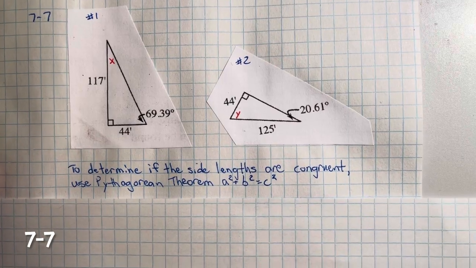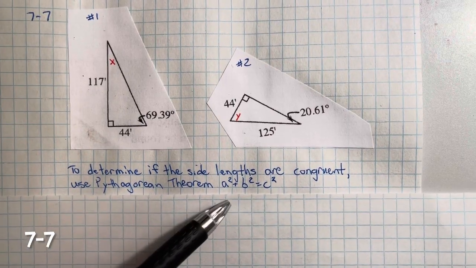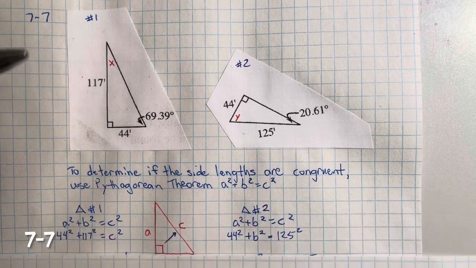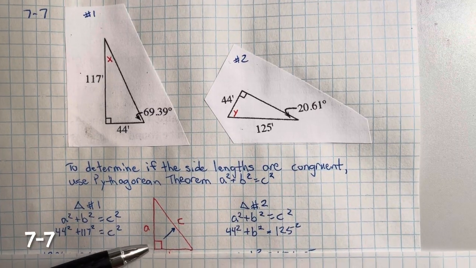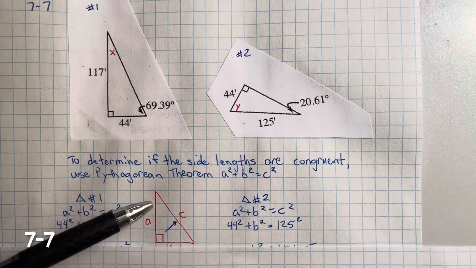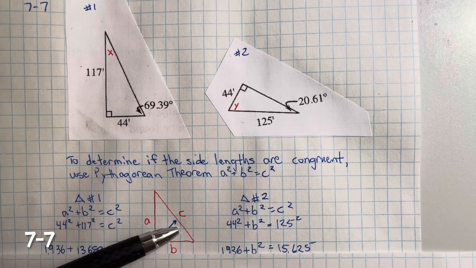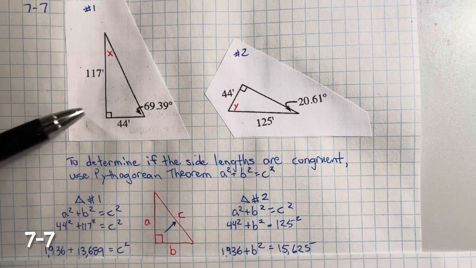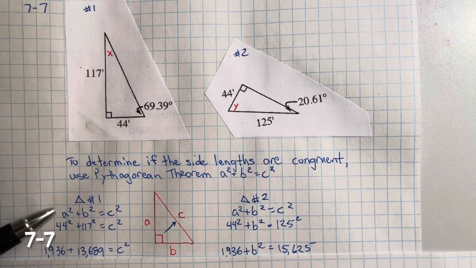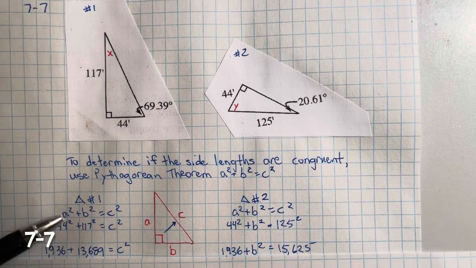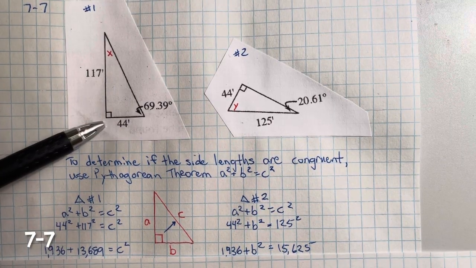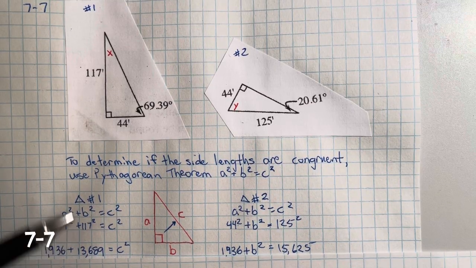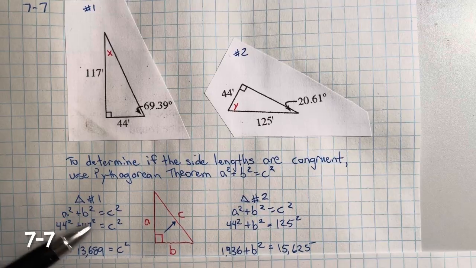The first I'm going to show you is using the Pythagorean Theorem, a squared plus b squared equals c squared. On a triangle, the longest side is called the hypotenuse, and we're going to label that C. So we have the legs, A and B, and then the hypotenuse. It doesn't matter which one you label A or B. I just chose 44. So we have A is 44 squared, plus 117 squared equals C squared.